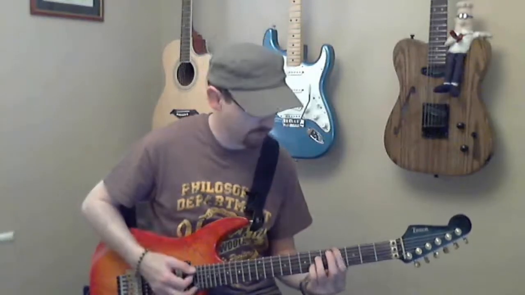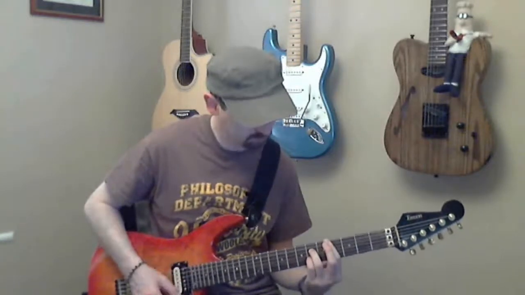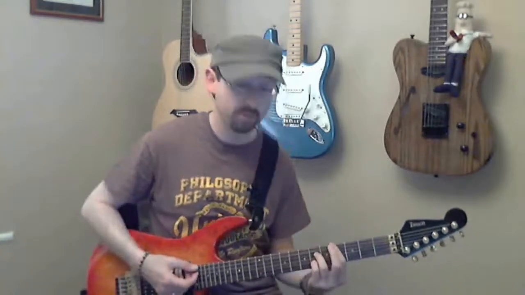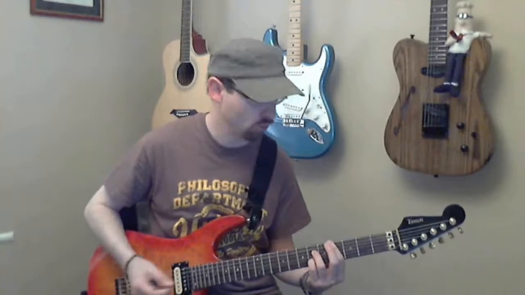So if we hear that being used within the context of a perfect cadence, we go from a D flat 7 down to C major. And again, that works well to close off the piece, because we're going from a very unresolved 7th chord down to the tonic.